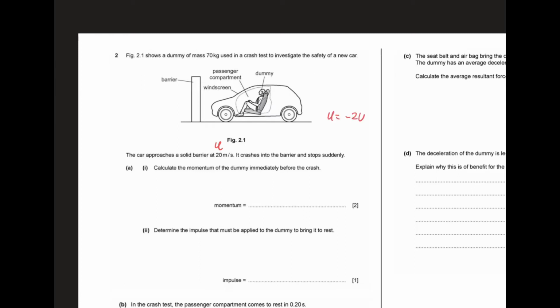Let us discuss this. Both will be correct actually. Both methods are correct. It is just that the mark scheme used to leave the final answer as a positive value.